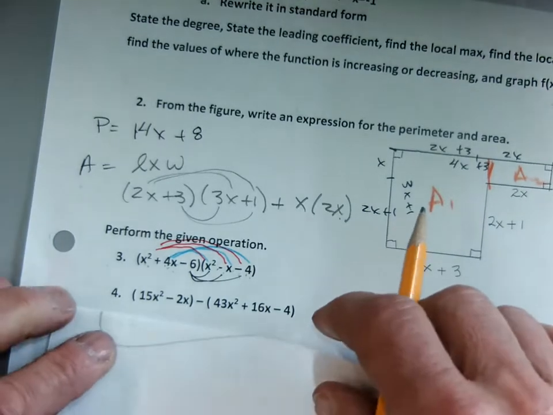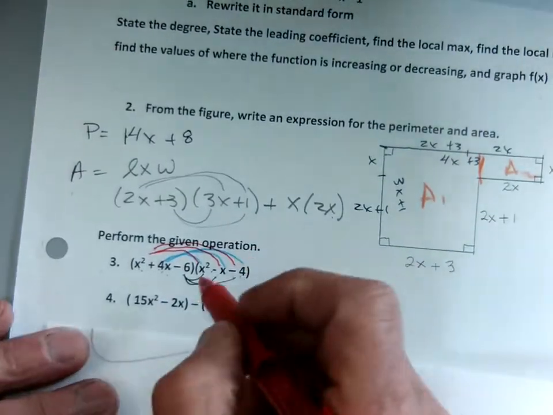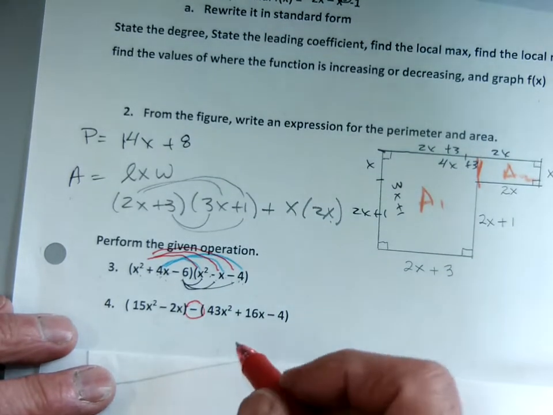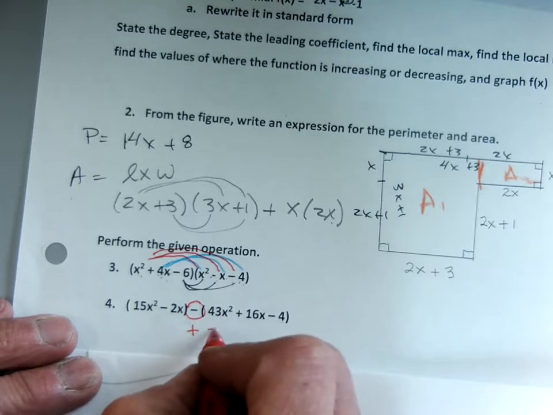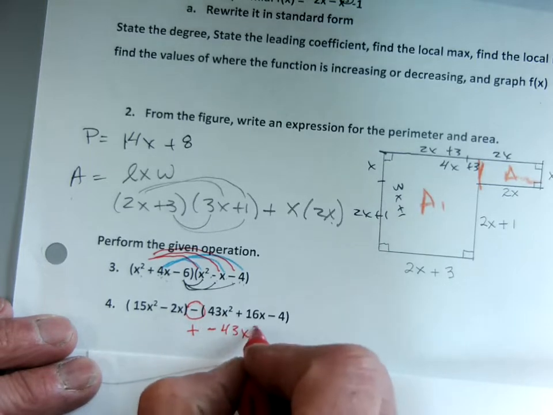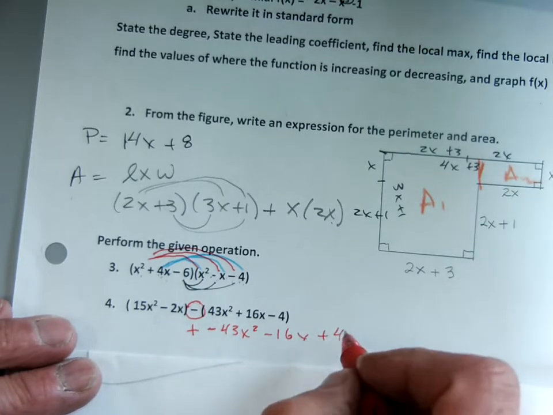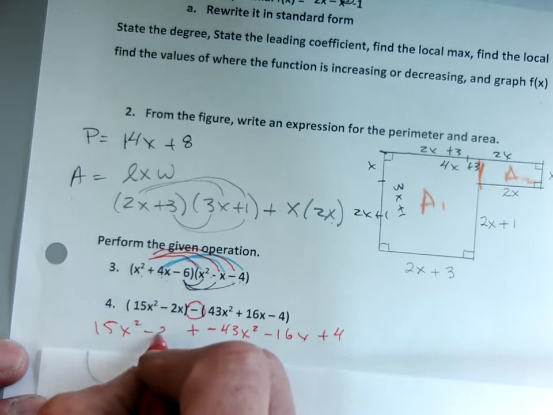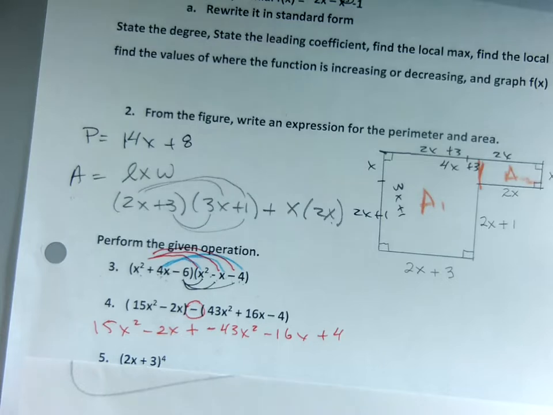We are going to have subtract. Okay, so before I do a lot of subtraction, I like to add. I like to make an addition problem, so I bring the negative through, making a negative 43x squared minus 16x plus 4. So that when I add, I'm adding like terms, okay? I like to add. I make mistakes when I subtract. So now it's not too bad.